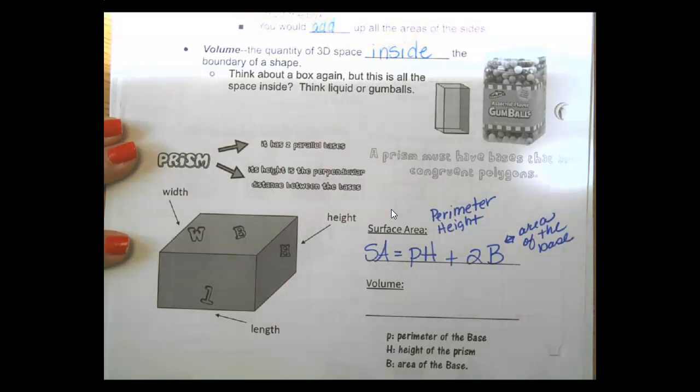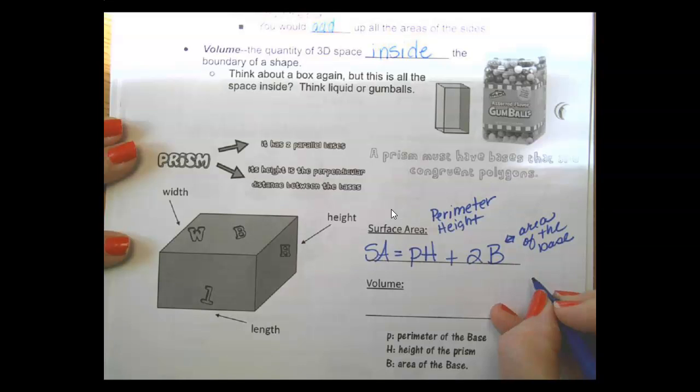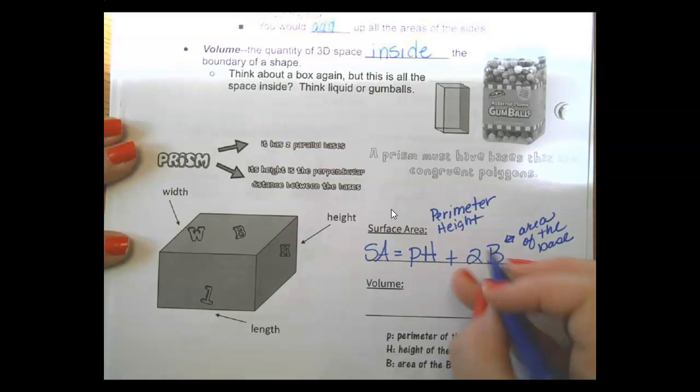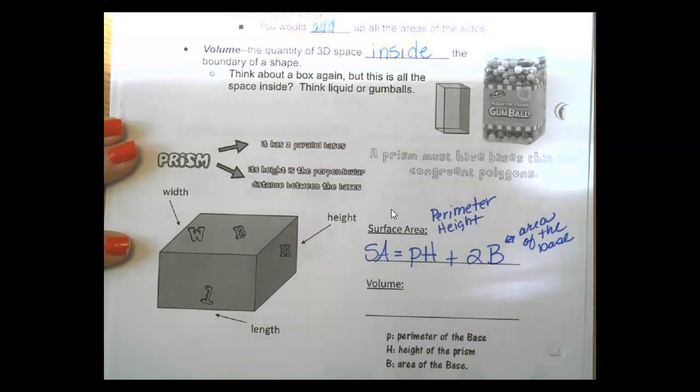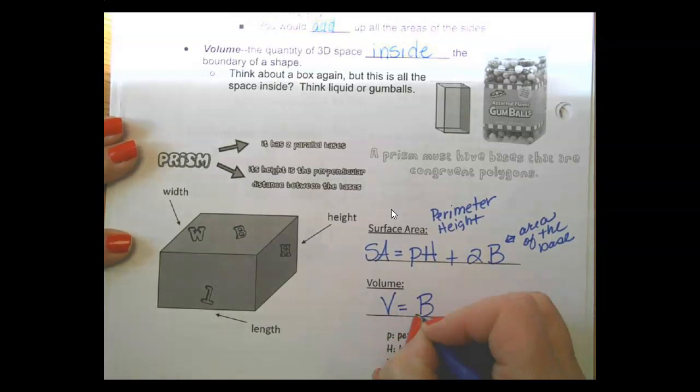It could be triangular, so you'd have to find the area of that triangle, which is 1/2 base times height. It's big B because it's whatever formula goes with that base. Volume is easy. Volume is also the big B, the area of that base, times your height.